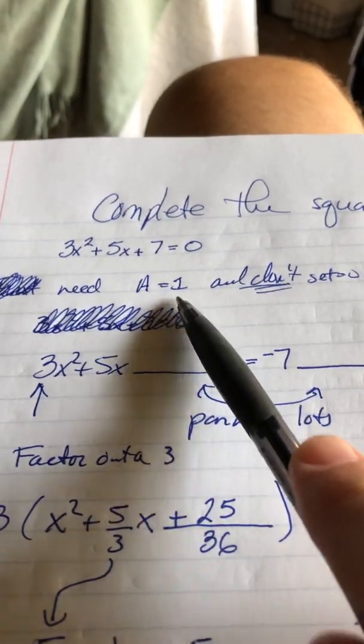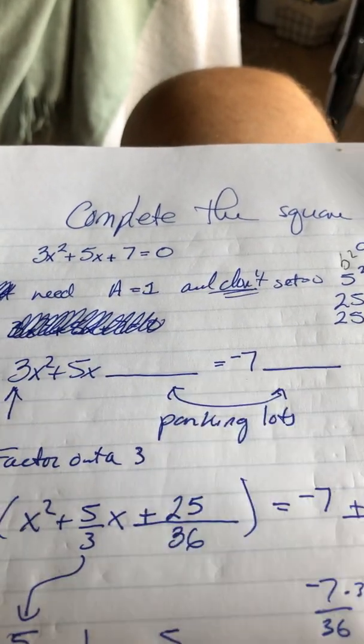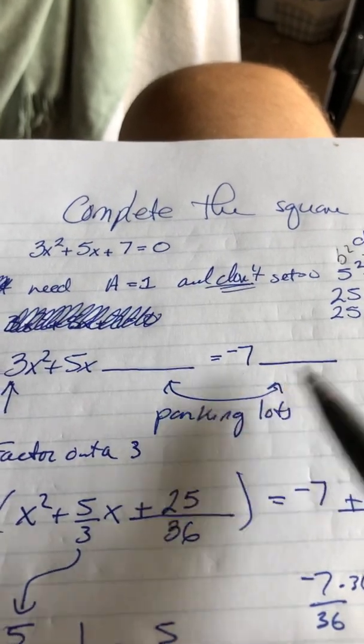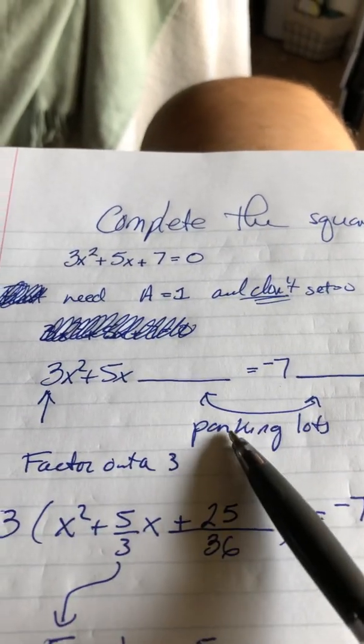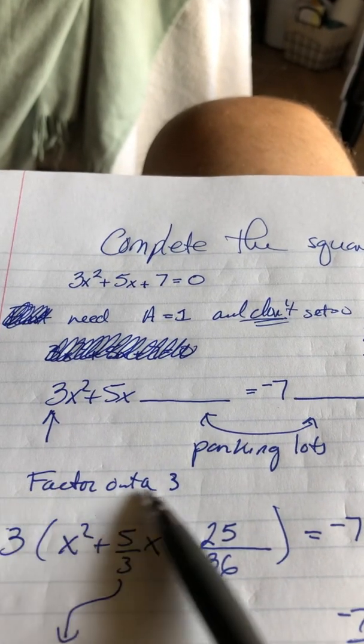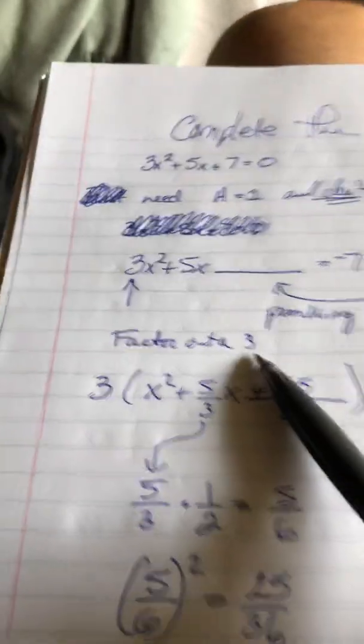So what ends up happening is you move this 7 over to the other side, making it negative, and then I create what I call parking lots. There are a couple other teachers that do that as well. And we need to make this a 1. And what we're going to do is we're going to factor out a 3. We need to remember that factoring is a process of division.